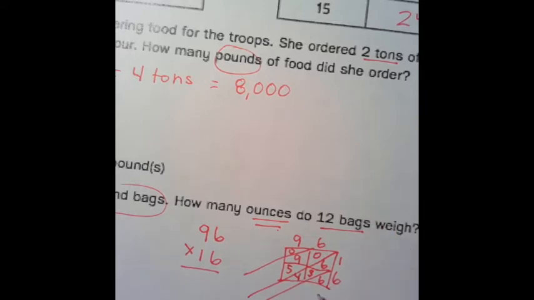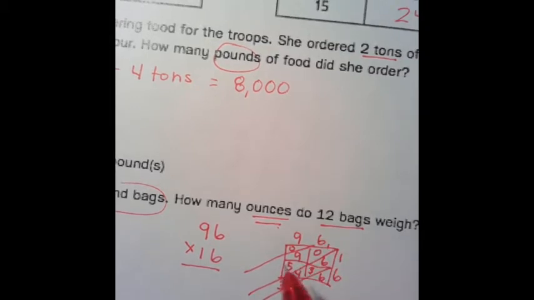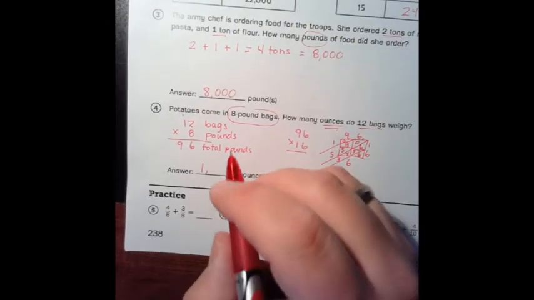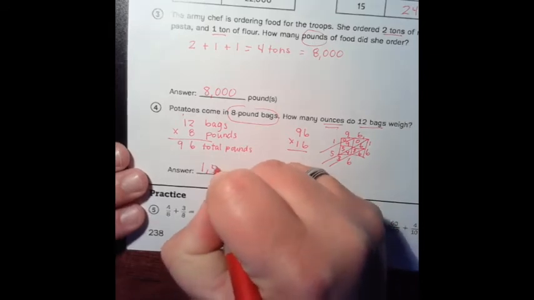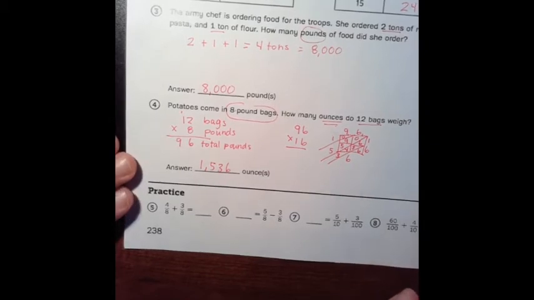Now we add our diagonals, so we got 6. 4 plus 3 is 7, plus 6 is 13. Carry the 1. 9 and 1 is 10, plus 5 is 15. Again, carry the 1. So now we got our answer here is 1,536 ounces. Transfer our answer here, 1,536.